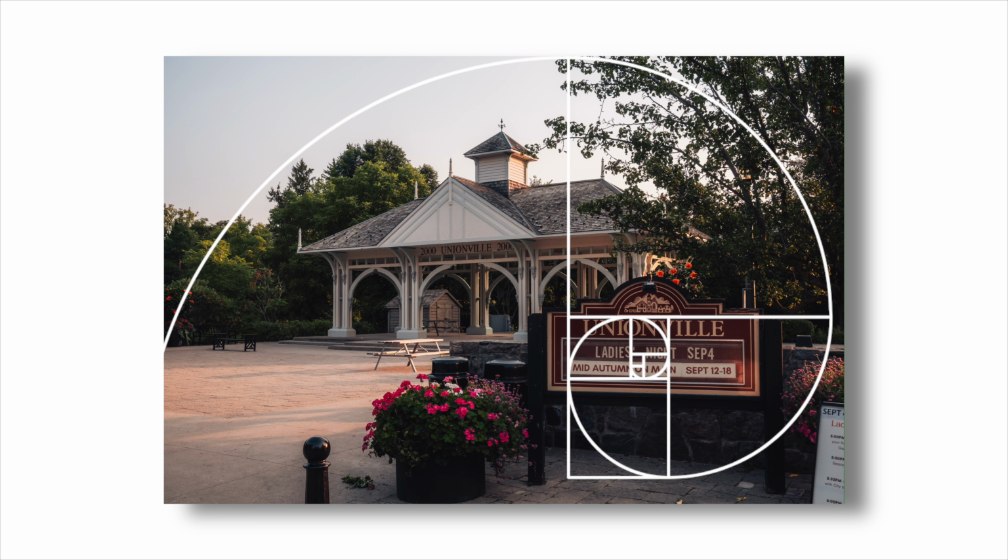And that's in fact one way to think about things, but the secret behind this photo is actually a composition technique called the golden ratio. And this is a unique way to level up the rule of thirds.